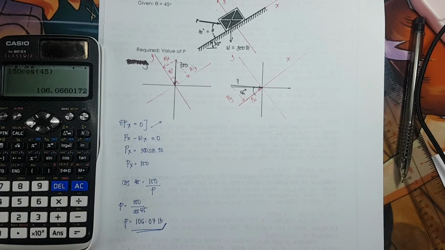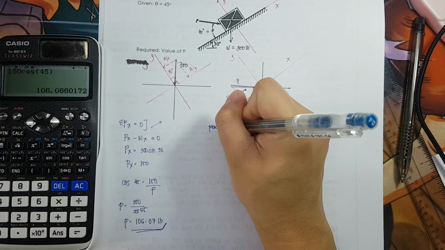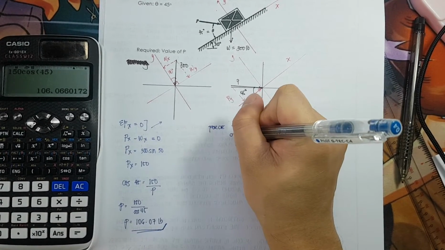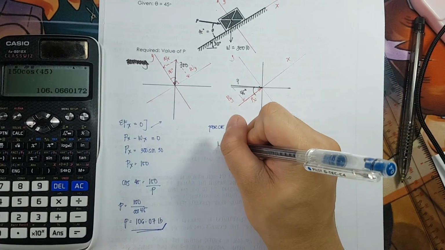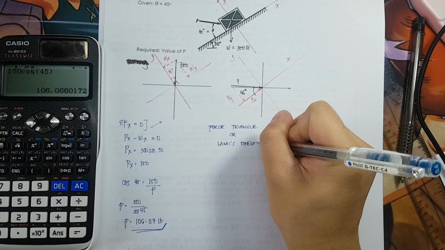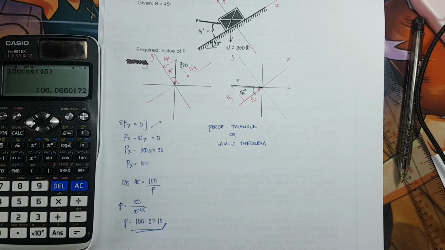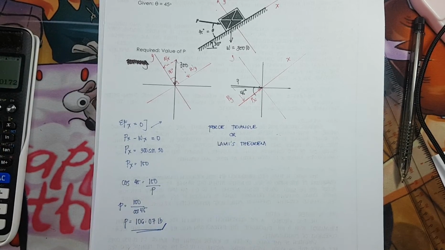But you can also use another method in solving, and that is what we call the force triangle, or it is what we call the Lami's theorem. I believe you have encountered this in your lower years. Okay, so what we're going to do is we're going to create a triangle, and we're going to use either the sine or the cosine law. So how are we going to do that?